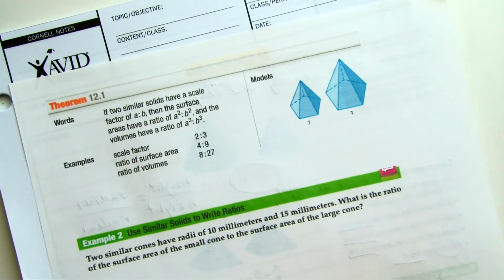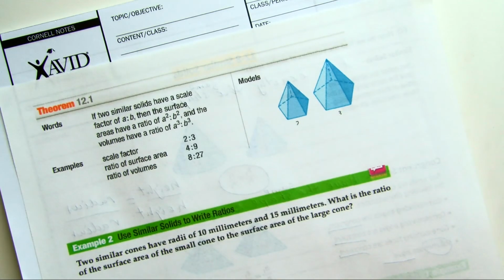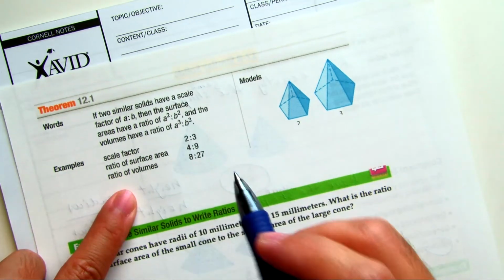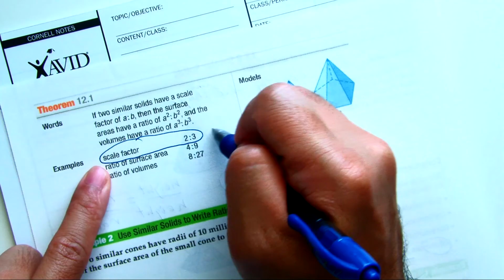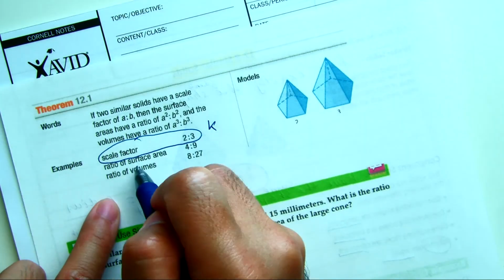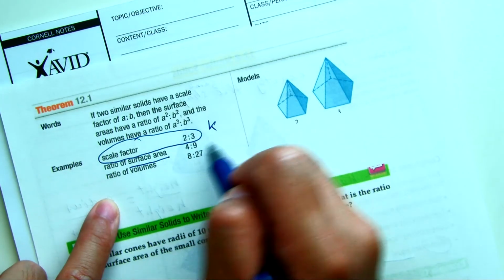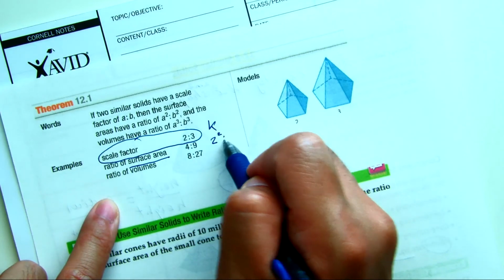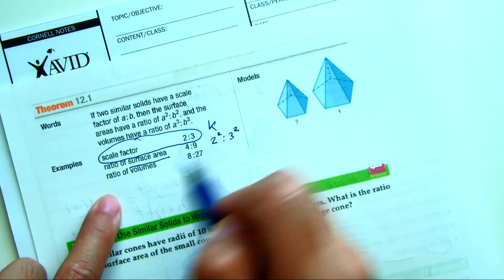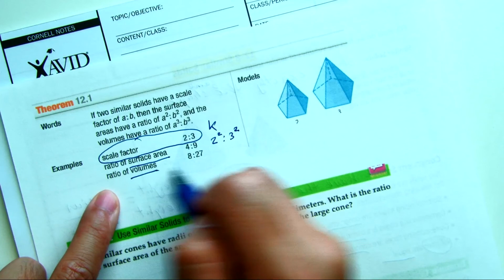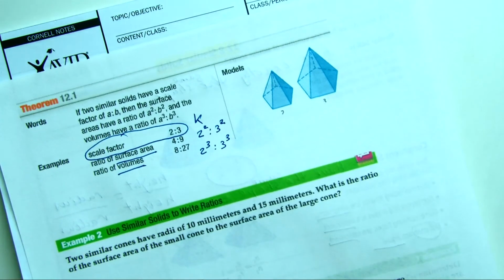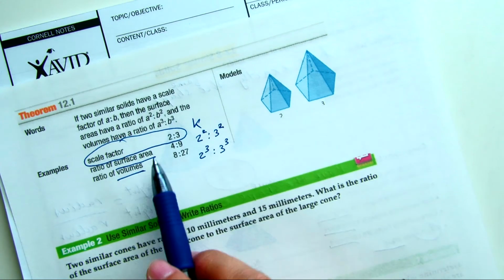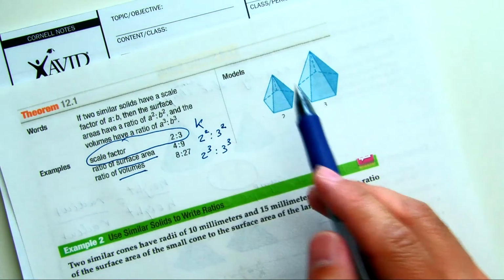Alright, next one about the surface area. Notice one thing about the surface area. When we have a ratio, we call it the scale factor, like k, right? If we talk about surface area, notice we square it. And when we do the volume, it's going to be 2 to the third, 3 to the third. So the goal is, if you have a scale factor, then you could find the surface area, that means the surrounding, or the volume.